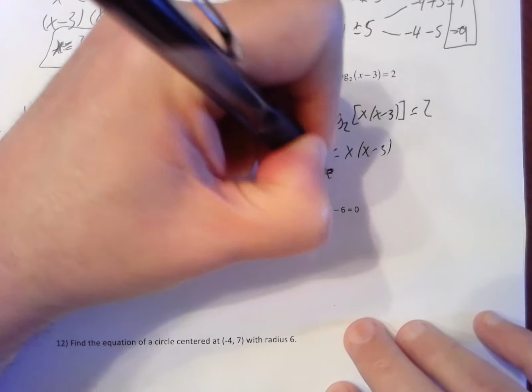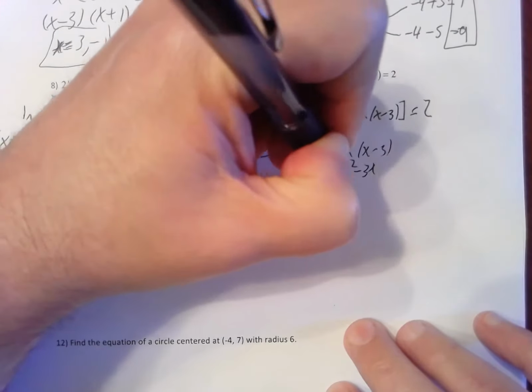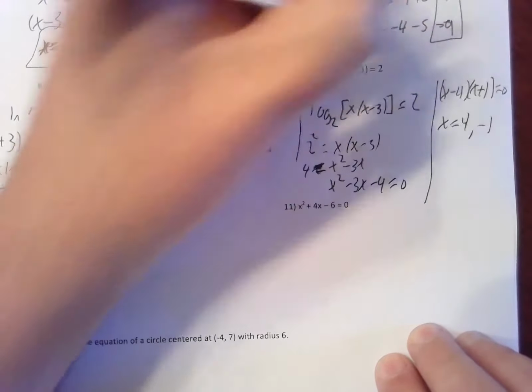So we get 4 equals x squared minus 3x. Or x squared minus 3x minus 4 equals 0. Factoring, that's (x - 4)(x + 1) equals 0, so x equals 4 or negative 1.